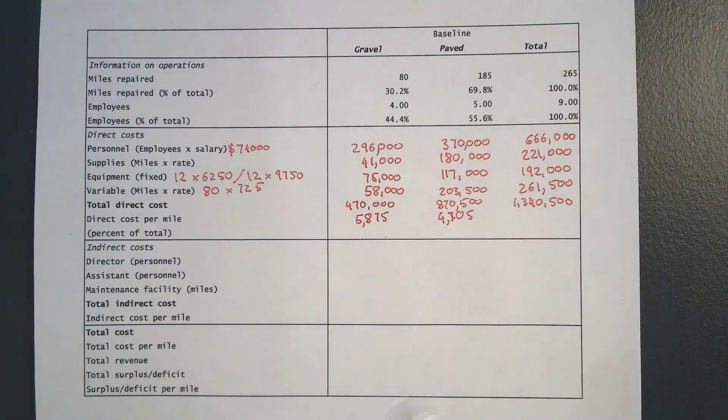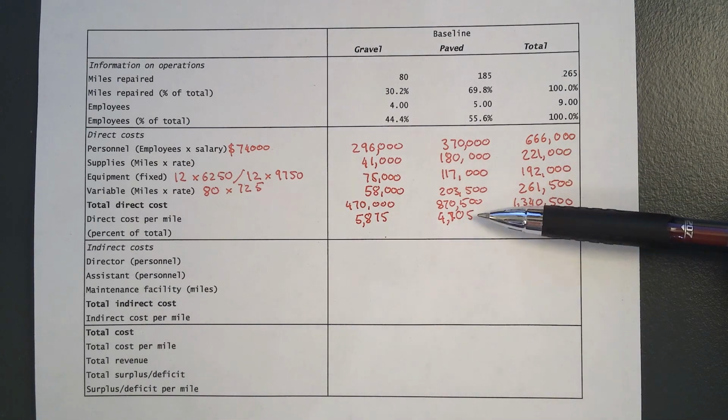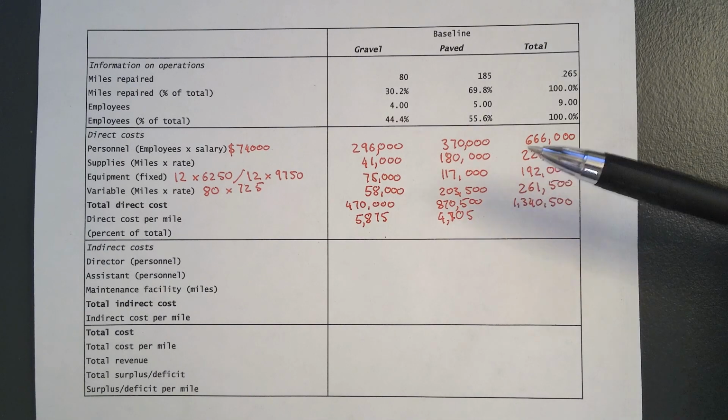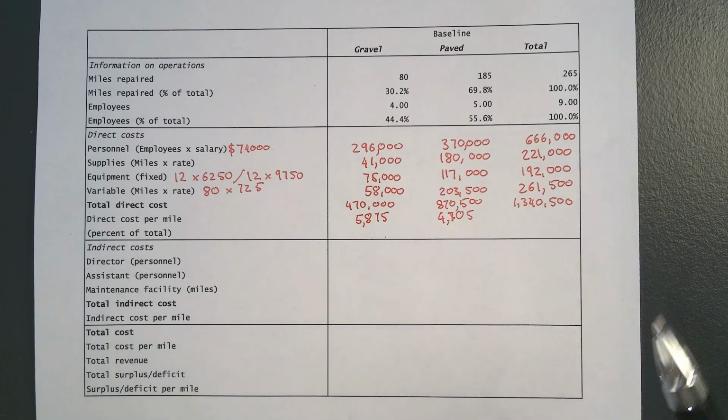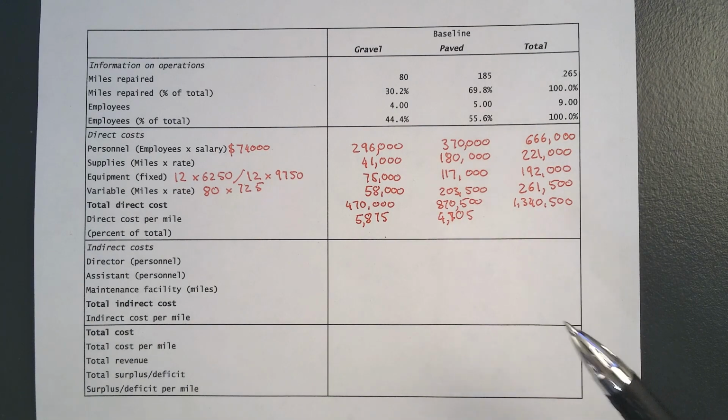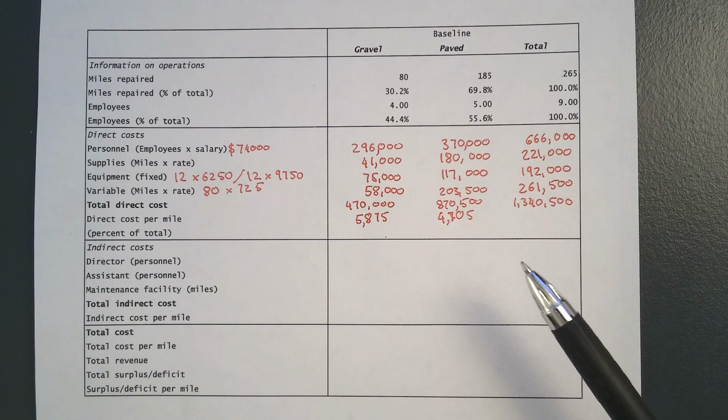Okay, and so here you can already see that this may be useful information if you're looking at the cost reimbursement from the state per mile, because remember that the state reimbursement per mile is $6,250 for the gravel road and $10,200 for the paved road.